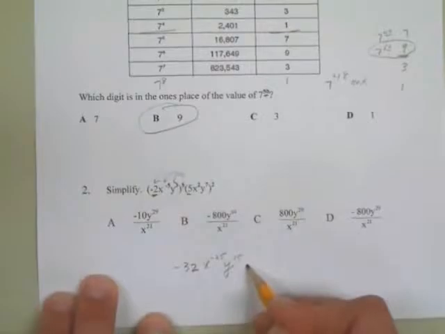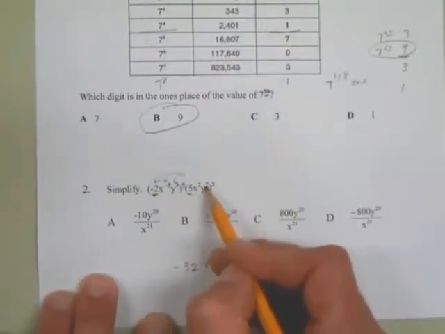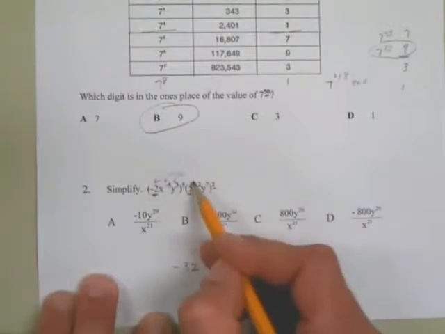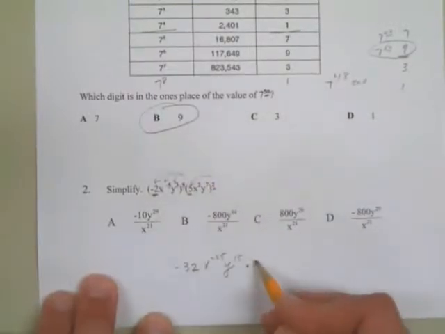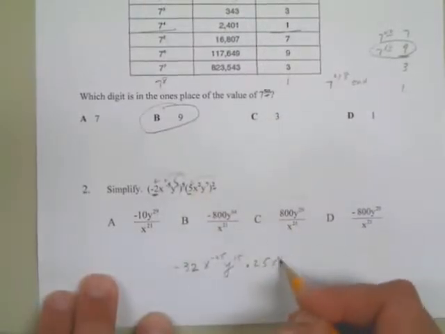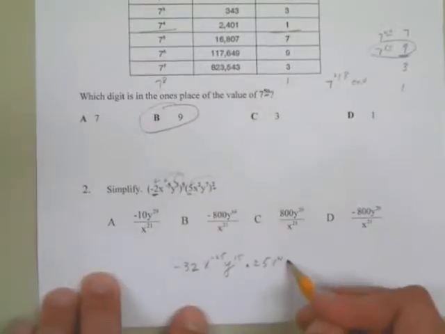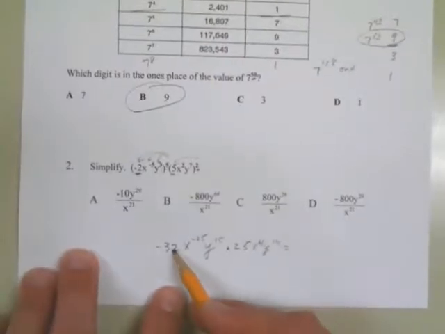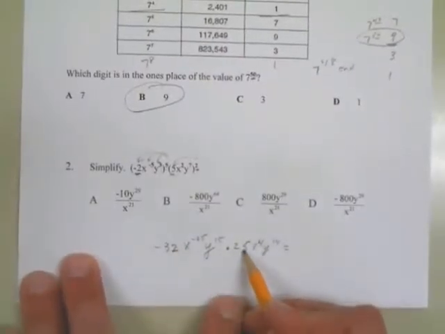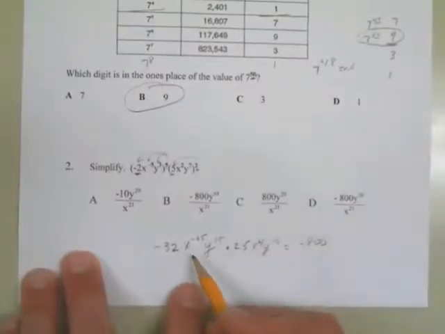No sign in between these parentheses, so we have to multiply. So now the 5, the x squared, and the y to the 7th is all squared. So 5 squared is 25. X squared squared, exponent to exponent multiply. Y to the 7th squared, exponent to exponent multiply. Now we multiply negative 32 times 25, we get negative 800.